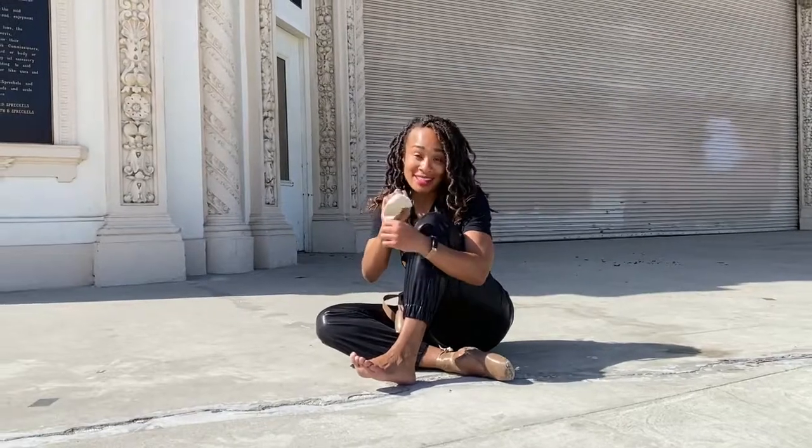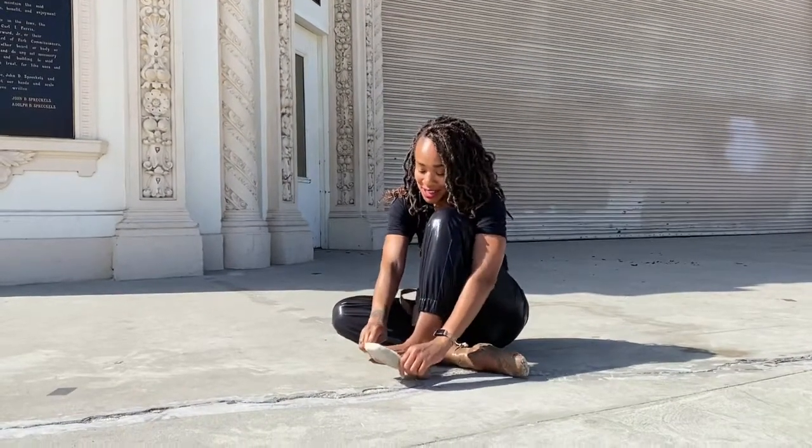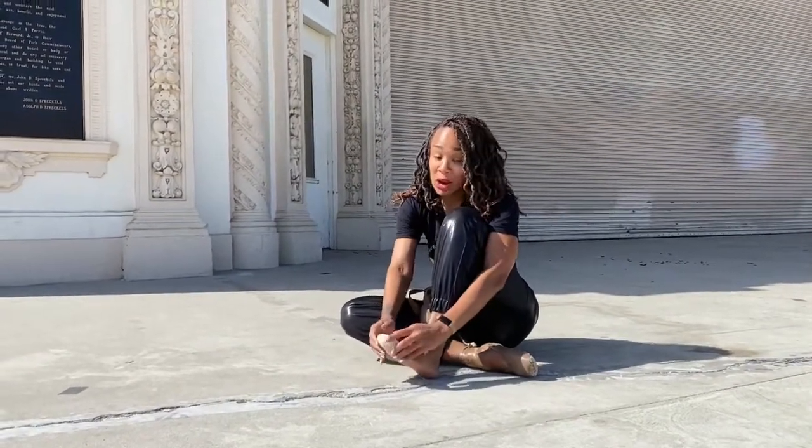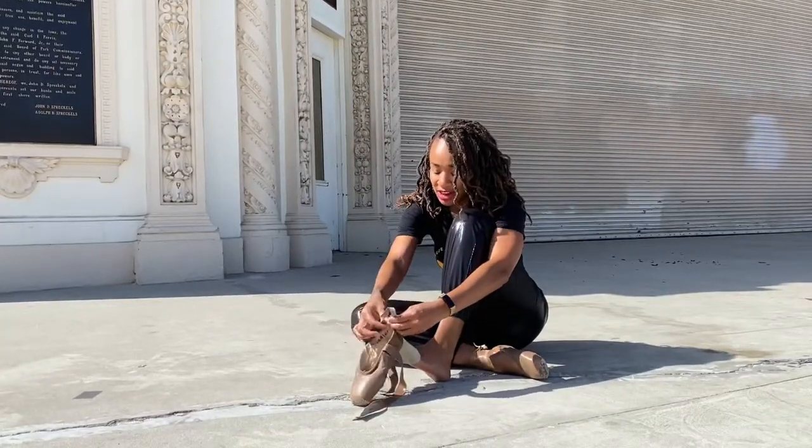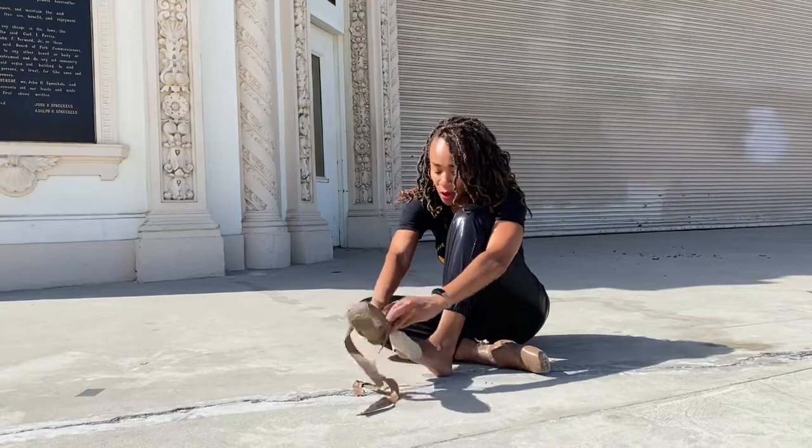Actually, the toe pads that go inside of the point shoe. So just a little bitty pad to make it a little more comfortable. There's an elastic here to keep it on my ankles.